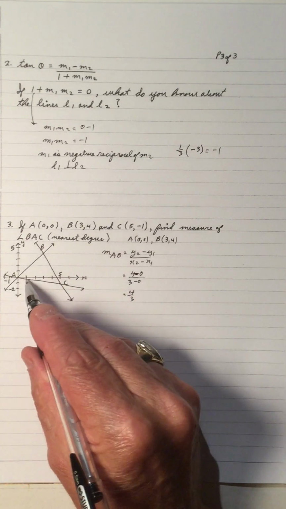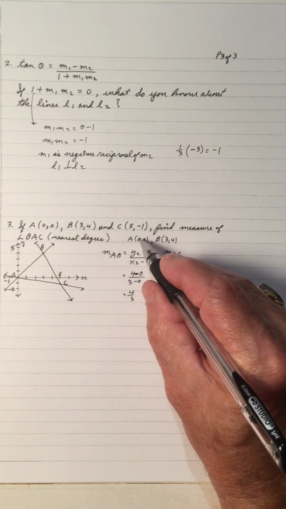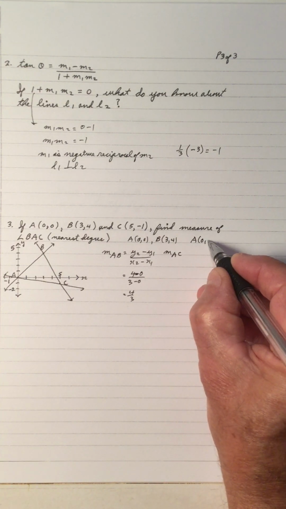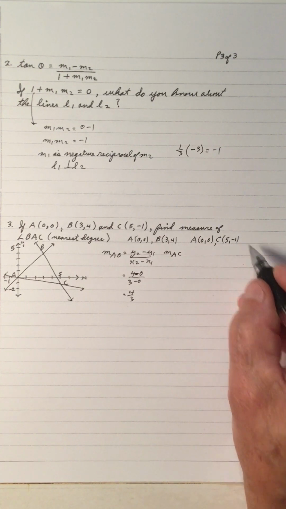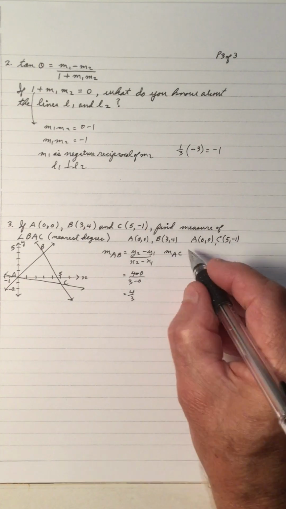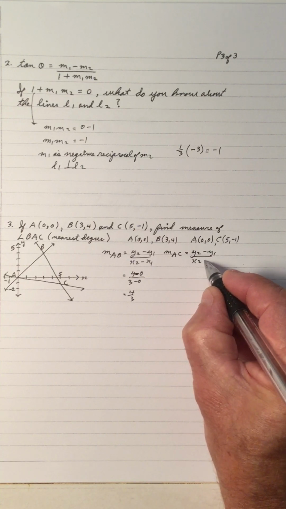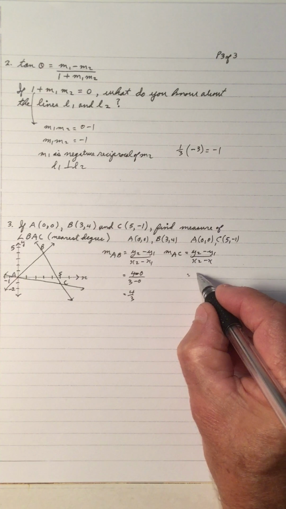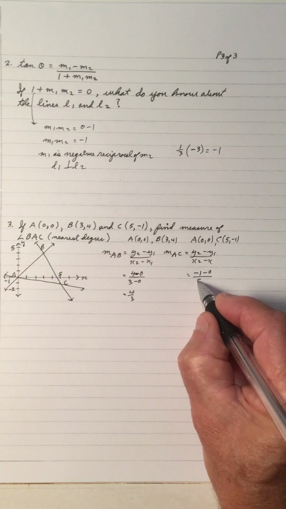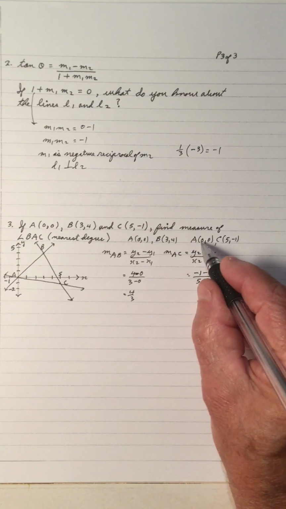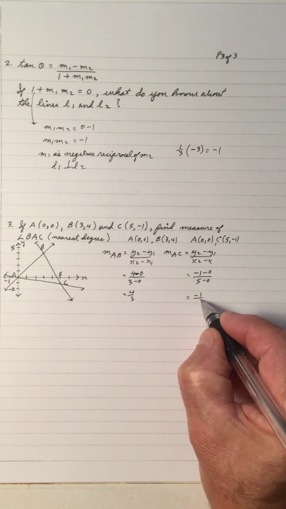Now we need the slope of AC. And again, A is 0, 0 and C is 5, negative 1. We use the slope formula of y2 minus y1 over x2 minus x1. That's negative 1 minus 0 over 5 minus 0, where this is x1, y1, x2, y2. And that comes out to be negative 1 over 5.